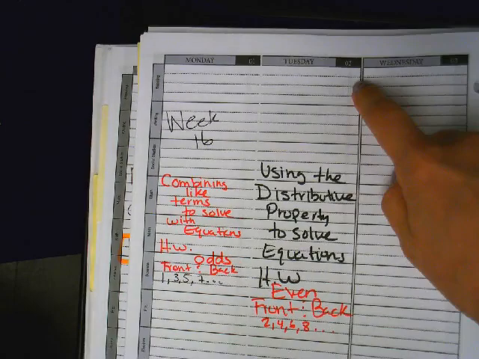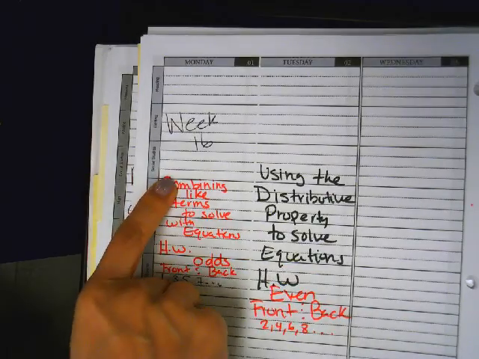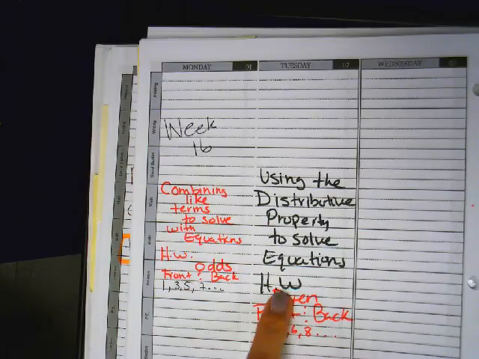First, today, December 2nd, we're going to be using the distributive property to solve equations. Yesterday we combined. Today we're going to use the distributive property. Your homework, even, front and back.